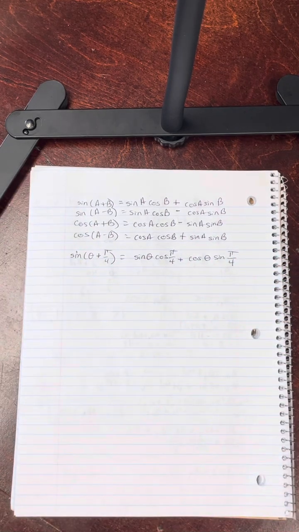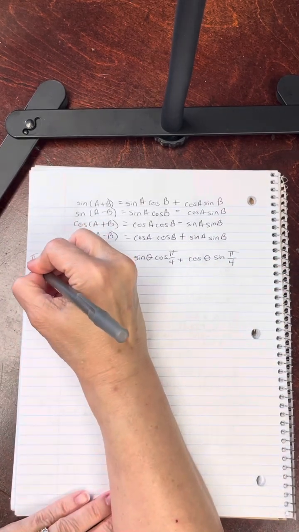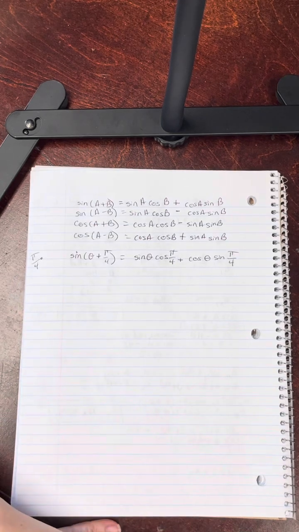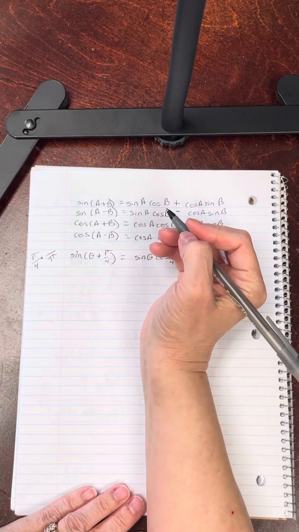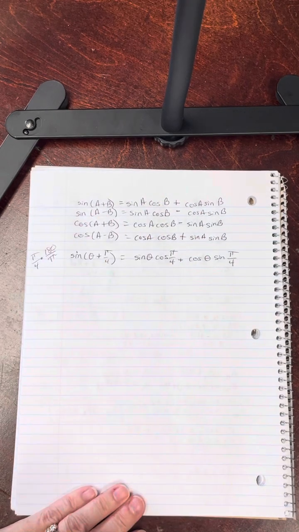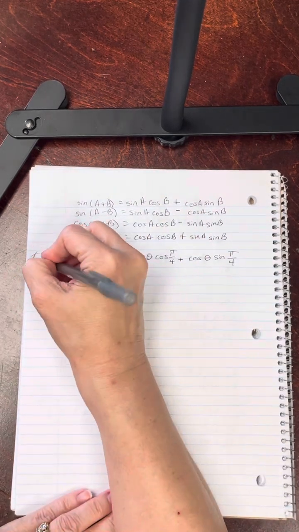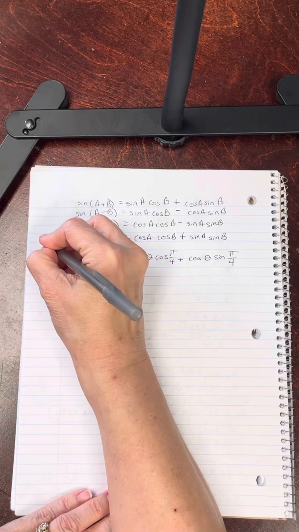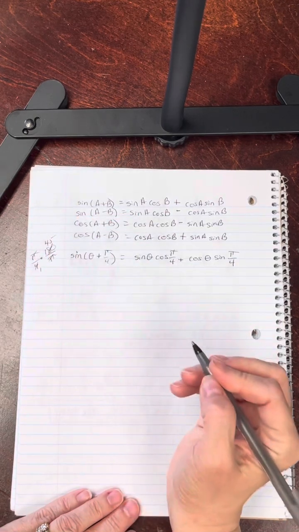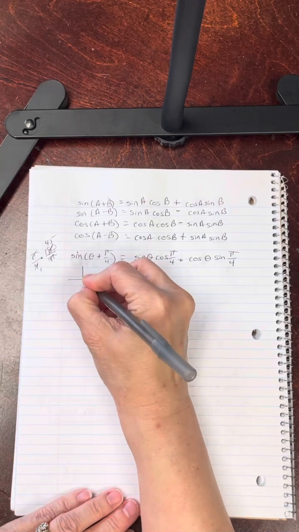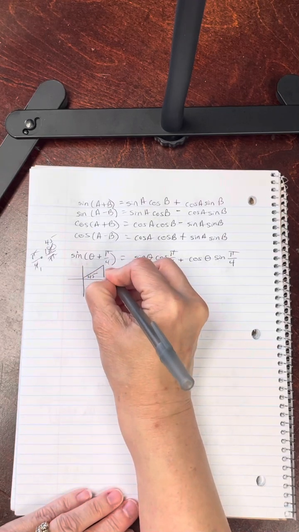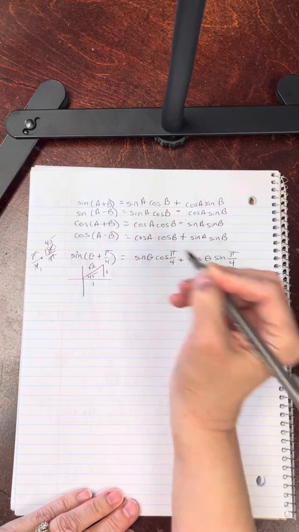Now, the pi over 4, I don't instinctively know what it is, so I'm going to change it over to degrees by making the pi cancel and using the 180. That's the memorized conversion fact. And 4 goes in here 45 times, so I know I'm graphing 45 degrees, which means 1, 1, and root 2.